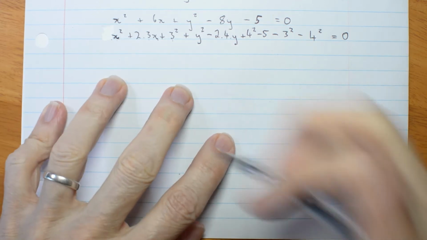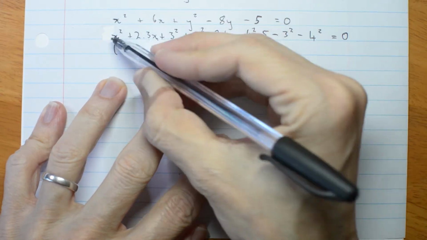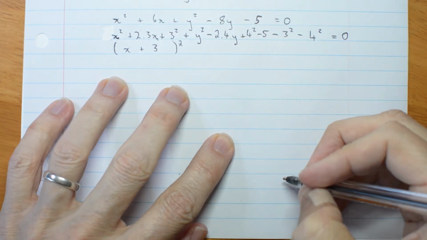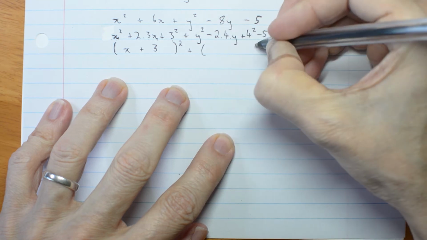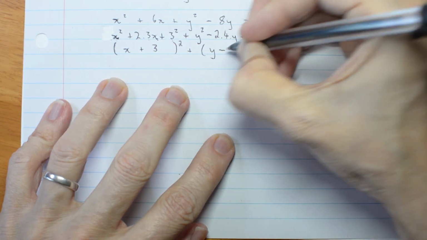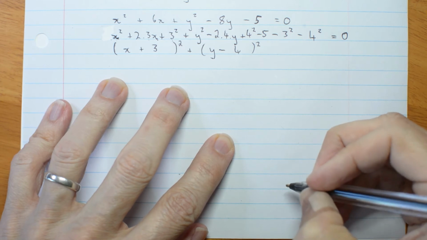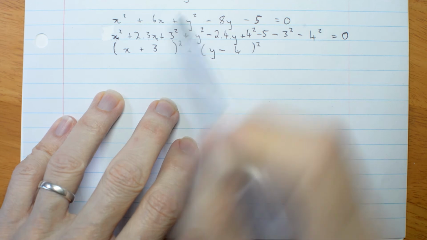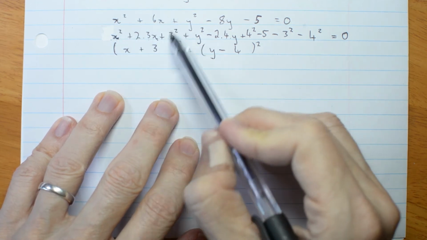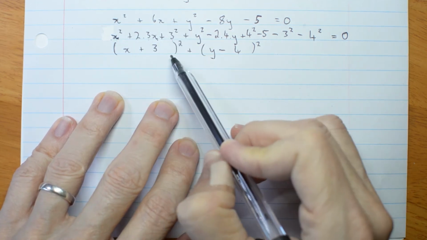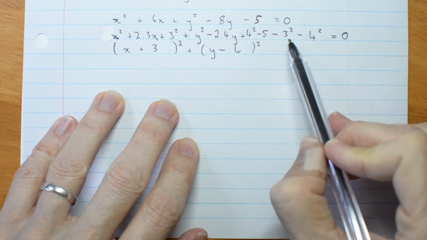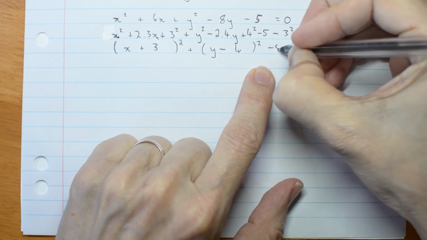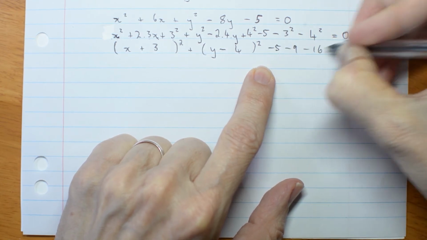Now, why did I do that? Because it means I can write this whole section here as (x plus 3) squared, and I can write this whole section here as (y minus 4) all squared. And that's what completing the square is about. Rewrite this by adding something to make it a perfect square. Just don't forget to subtract it as well. Over here I have minus 5 minus 9 minus 16.